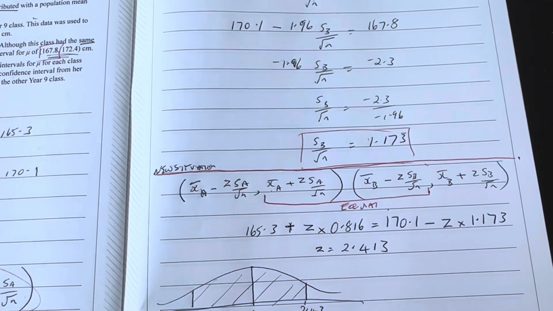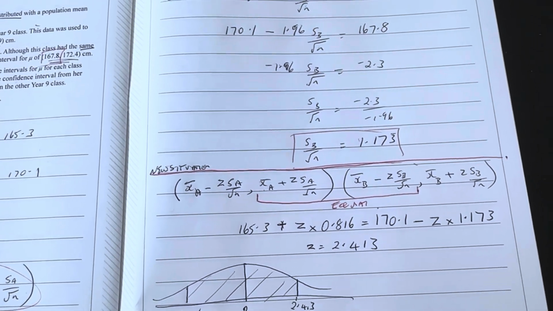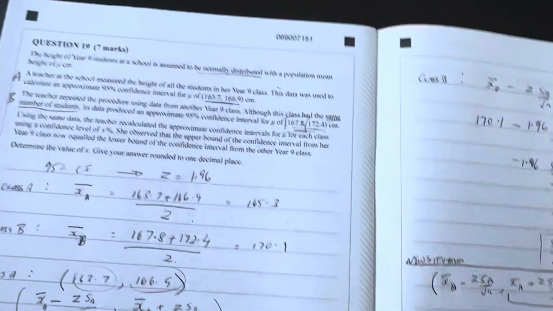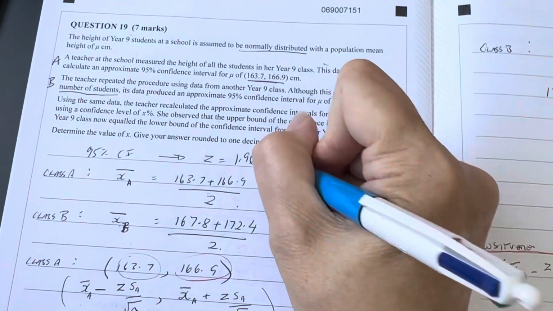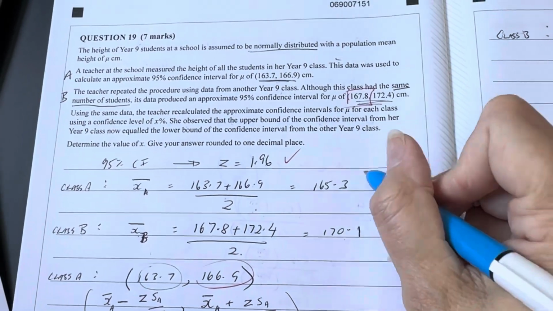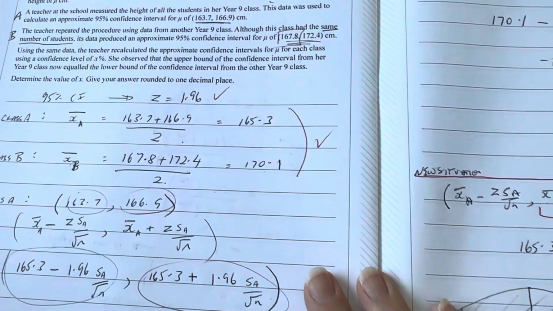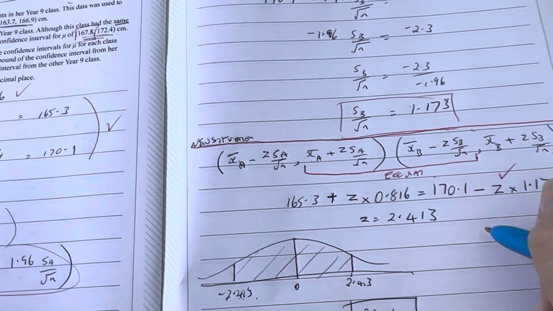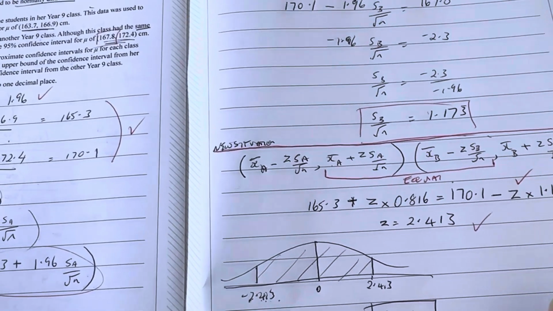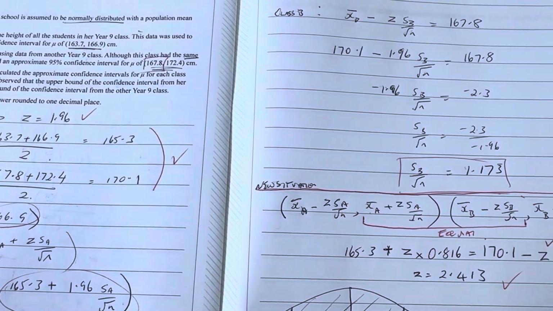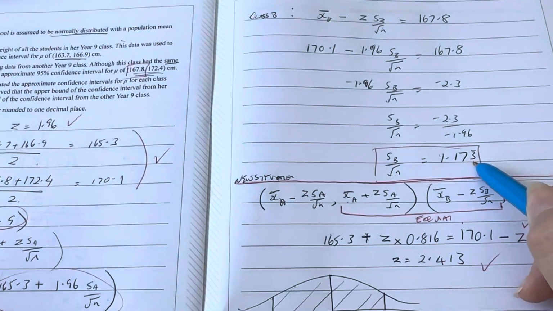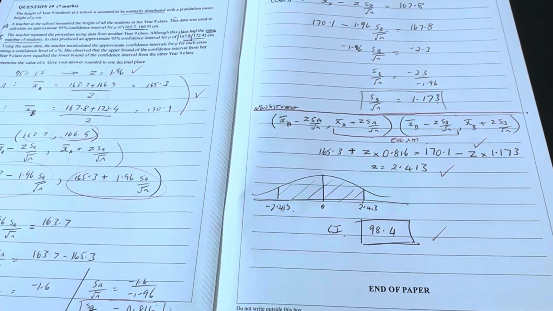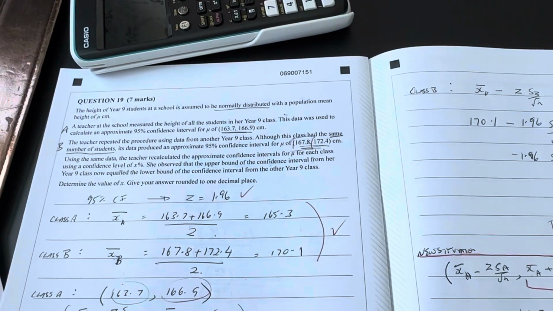How is this marked? I know they do give you a mark for knowing that, which I think is great. For finding out both your means, you get a mark. Over here, for having these equal, you get a mark. For working out your Z, you get a mark. Working out your 98.4, you get a mark. And you would have got marks for working these out as well, I imagine. Anyway, you can tell that when you look at the marking guidelines. Anyway, that's the end of question 19.